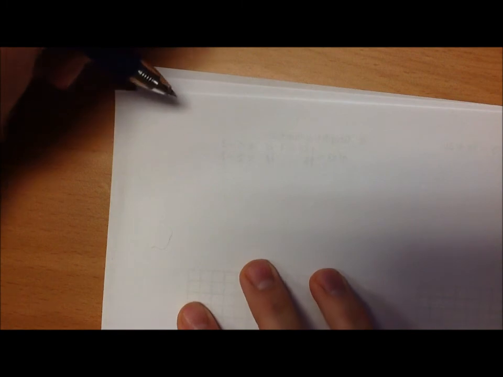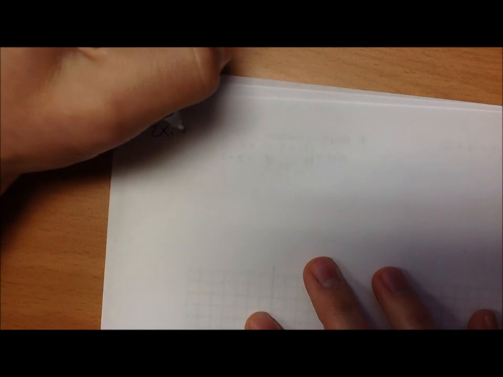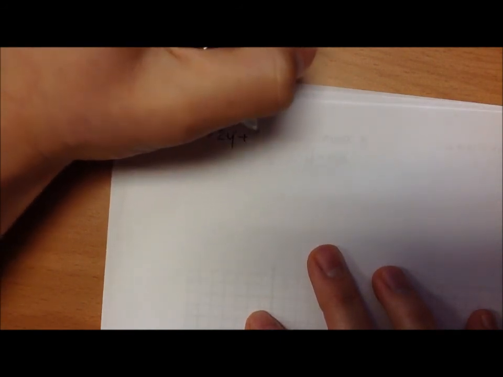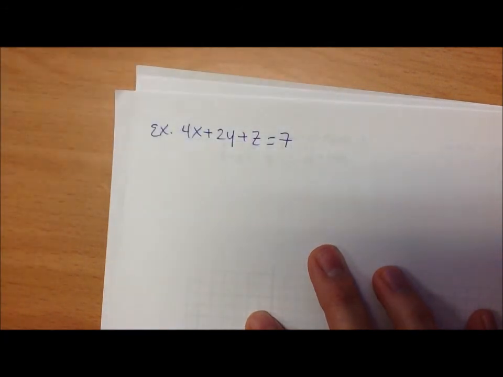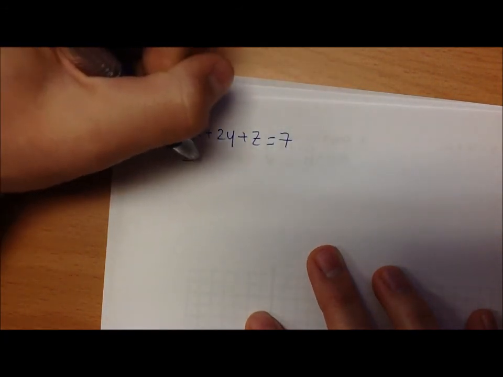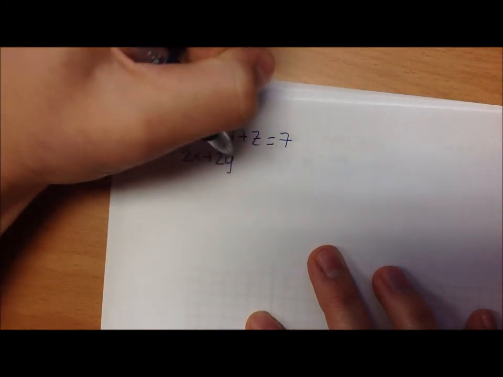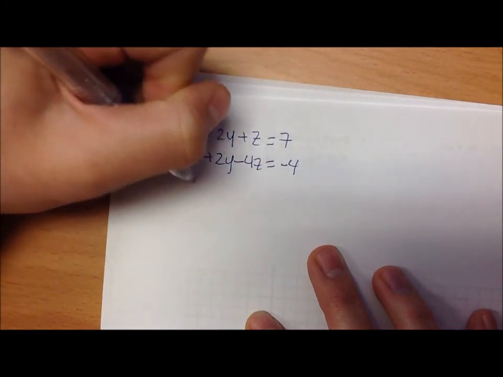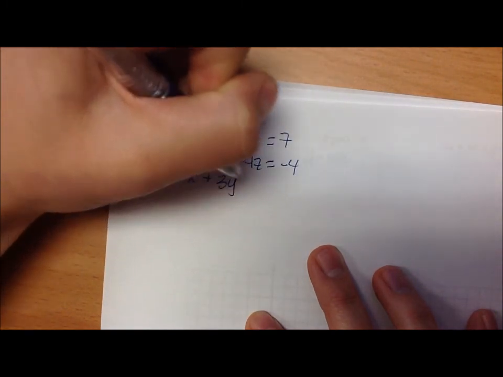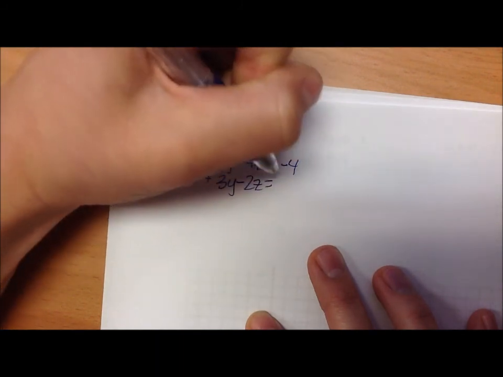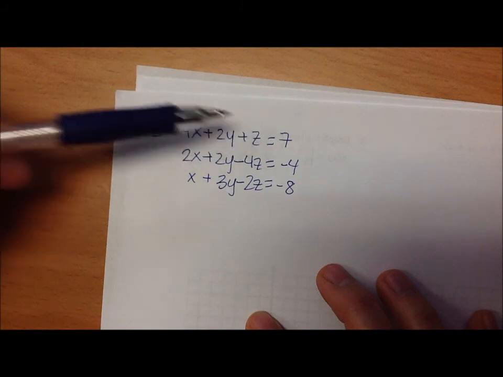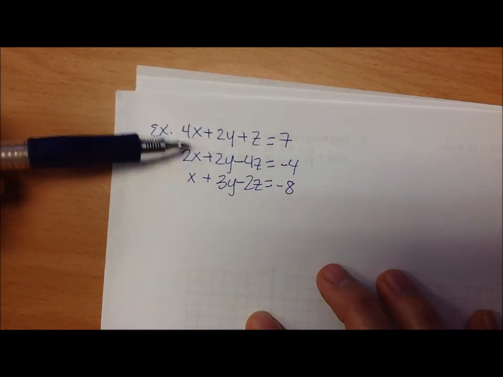So, let's see. Here's the first example that I want to go over with you guys. It is 4x plus 2y plus z equals 7. 2x plus 2y minus 4z equals negative 4. And x plus 3y minus 2z equals negative 8. So here we have three unknowns, or three variables, x, y, and z, and three equations, 1, 2, 3.